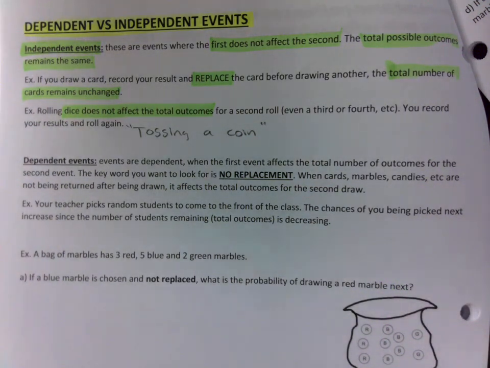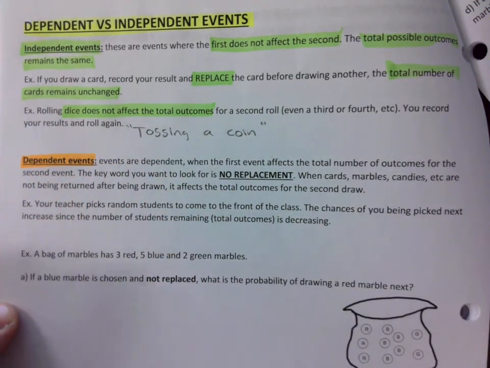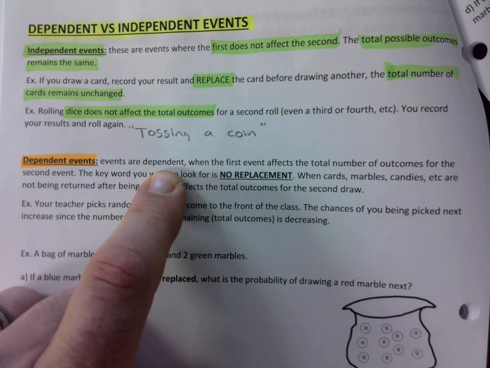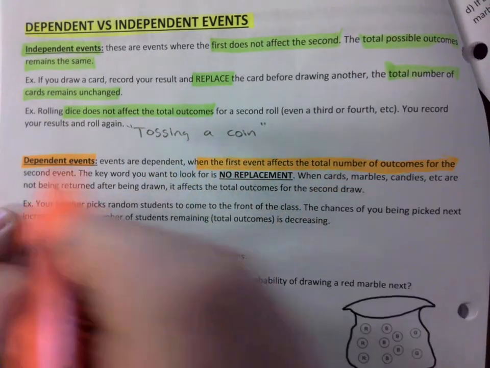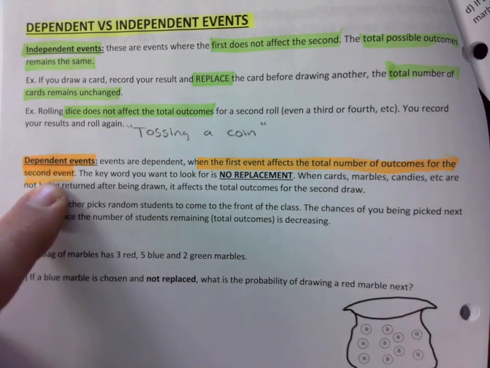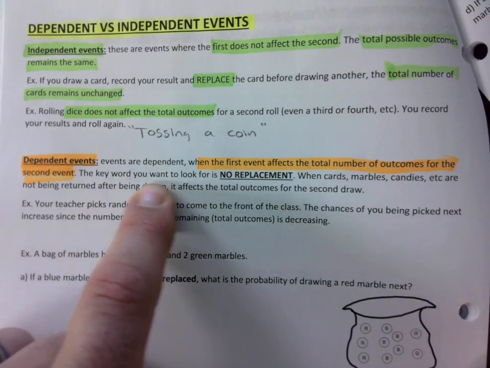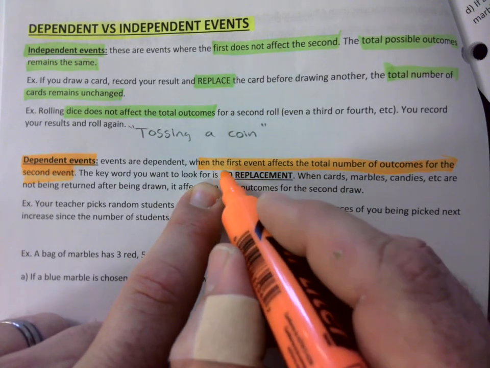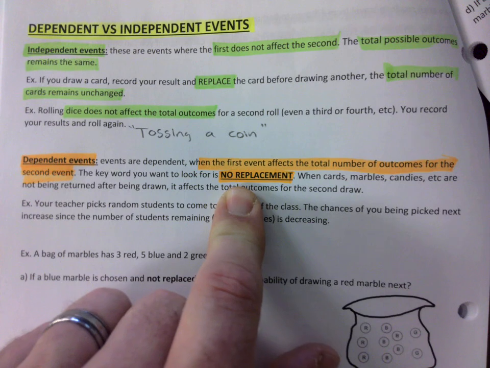Dependent events, different highlighter. I'll go orange. That's the big difference. Events are dependent when the first event affects the total number of outcomes for the second event. The key word you want to look for is no replacement or some sort of indication of that.